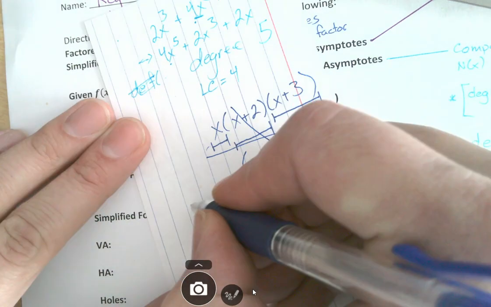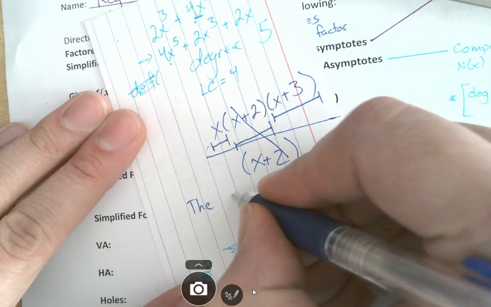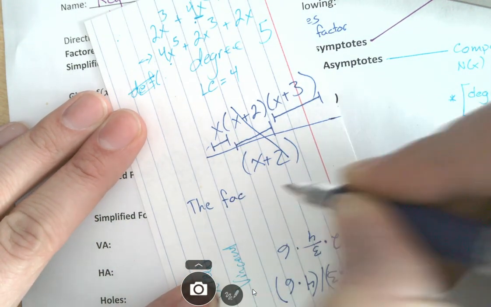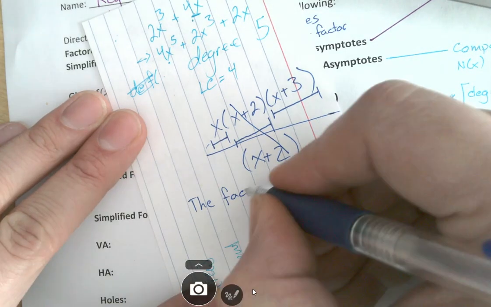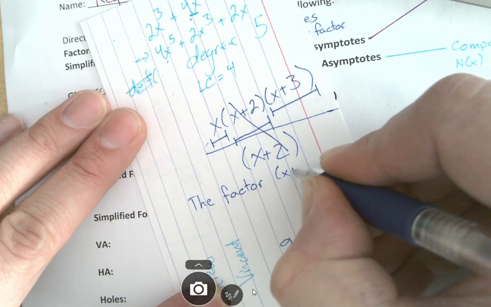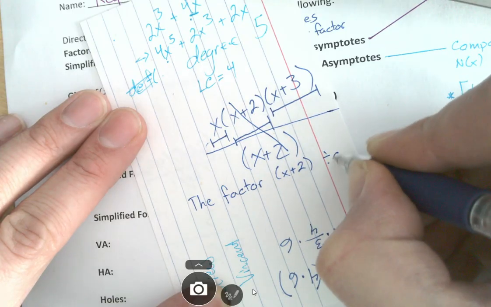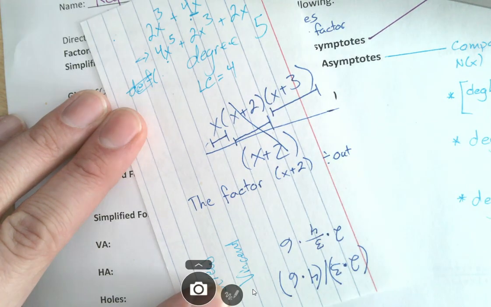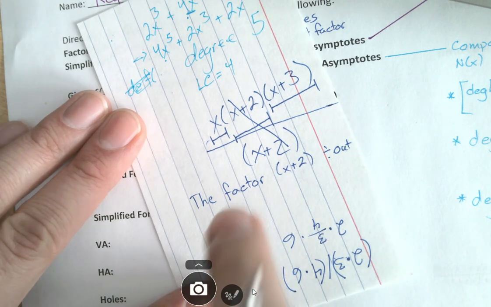So this one, we'll do this wordy on another one if we have to, but before I've just been saying what divides out, and you guys tell me x plus 2. I need to be better with language. The factor x plus 2 just divided out. That's the same thing that we've been saying, but now it's the factor.